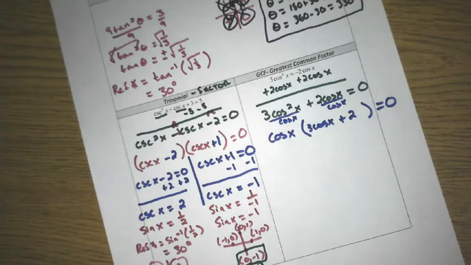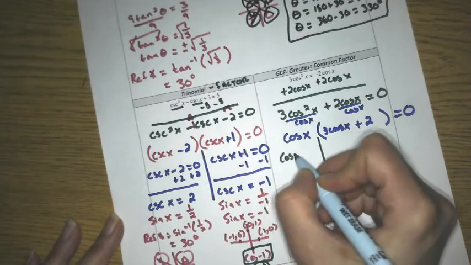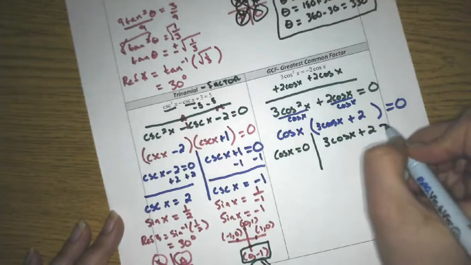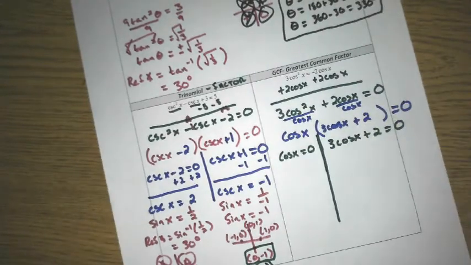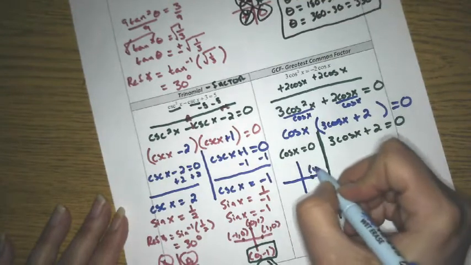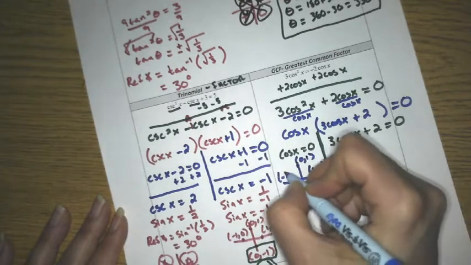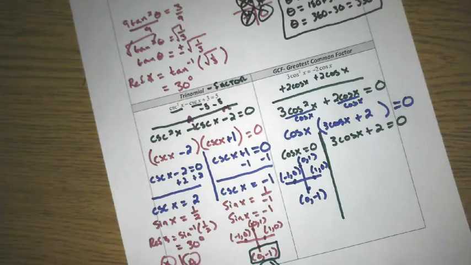Now, just like when we factored in the other problem, we draw our line and we set each piece equal to 0. So this is telling me I want cosine of x to equal 0, and this is saying 3 cosine of x plus 2 equals 0. So I got to solve each one of these cases. When cosine is equal to 0, again, that's a unit circle problem. So I'm going to draw out my points: (1, 0), (0, 1), (-1, 0), (0, -1). And I'm looking for where cosine is equal to 0.